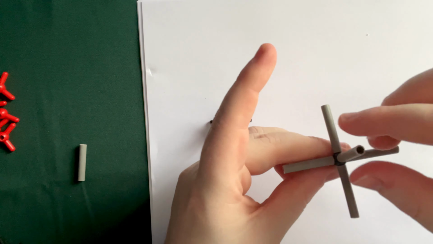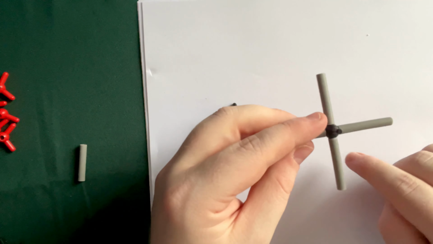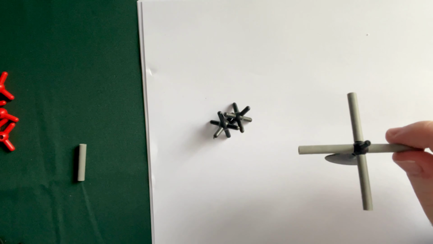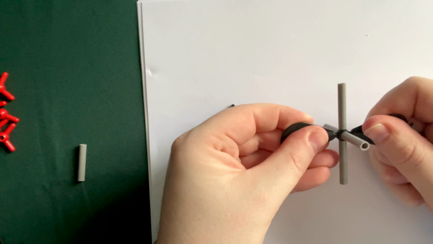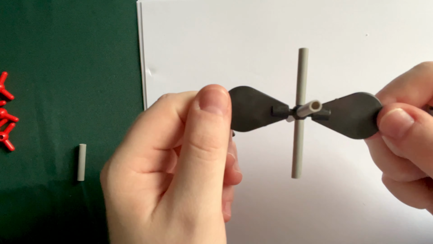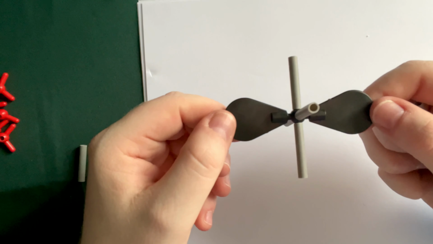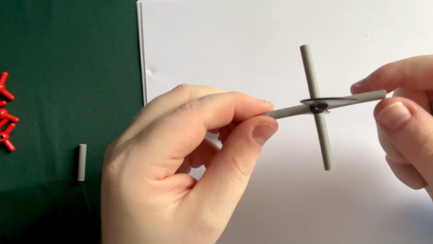The only way to get something planar is to remove the bond that is opposite the lone pair I've already introduced. So my two lone pairs need to be opposite one another, and then I get a square planar structure.